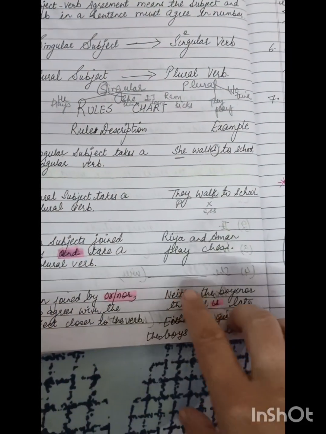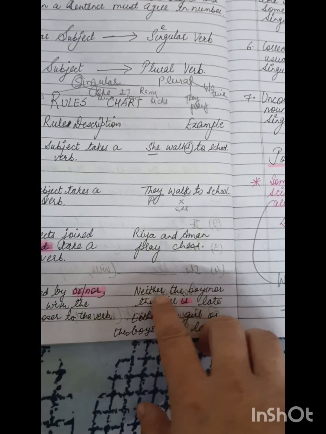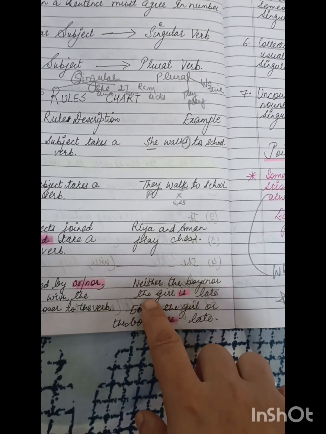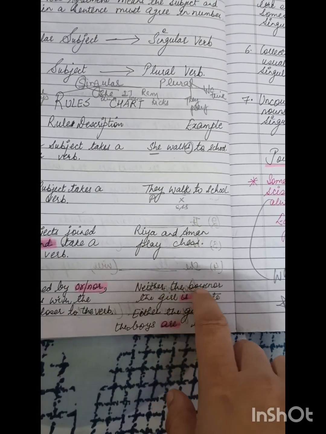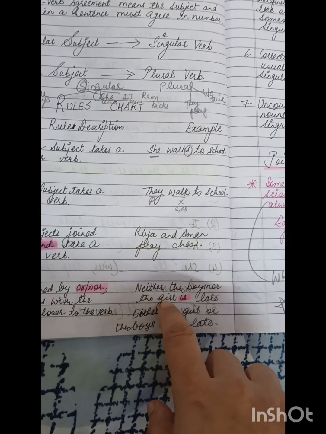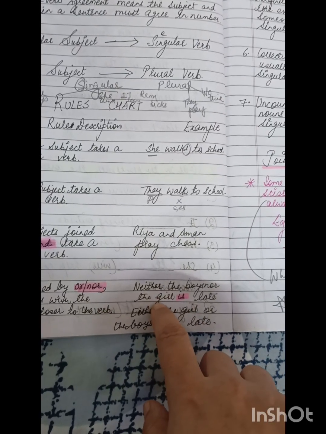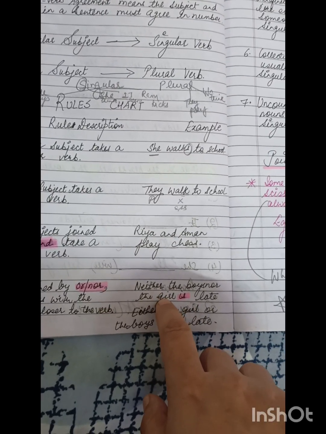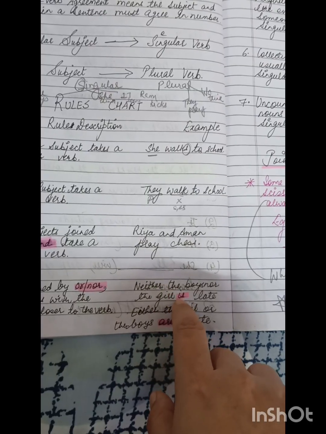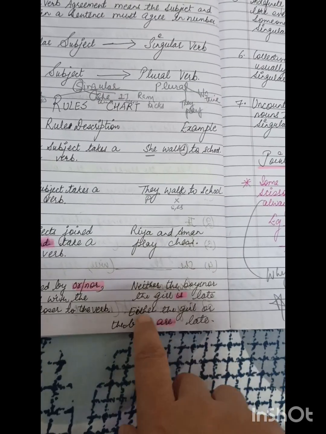Let's see how. An example is given here. Neither the boys nor the girl. Now, nor the girl. Which one is the closest to the verb? Girl. So according to this girl, singular, we are going to use the singular helping verb, is late.